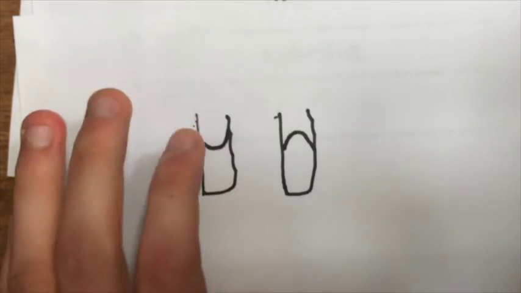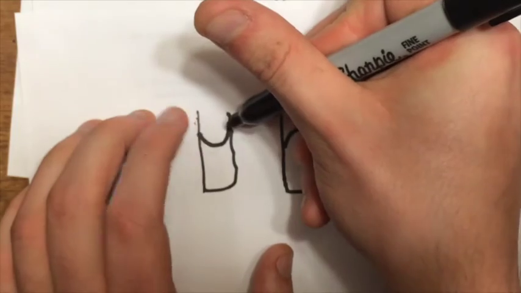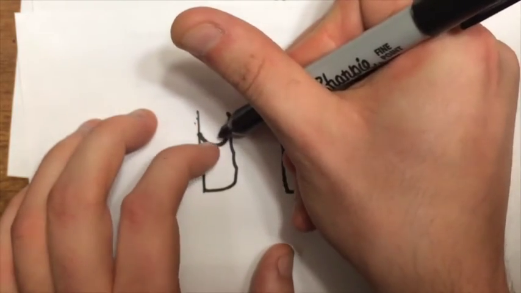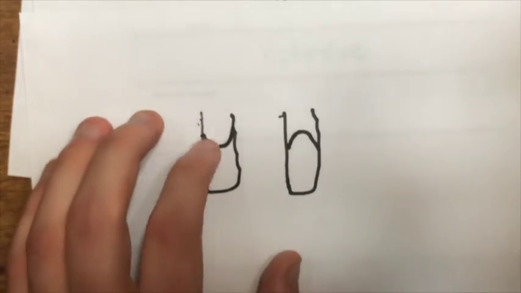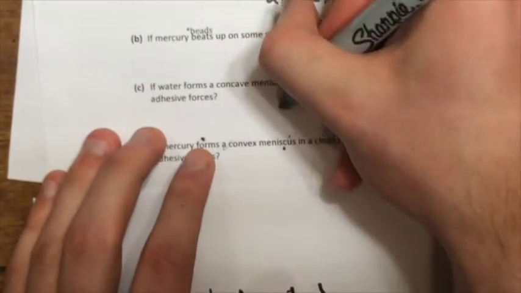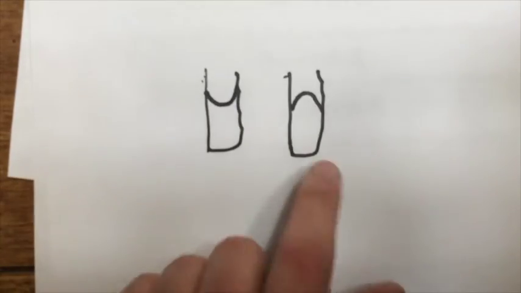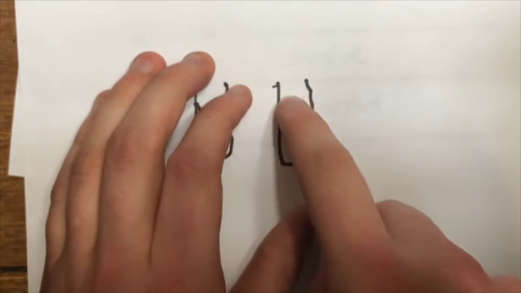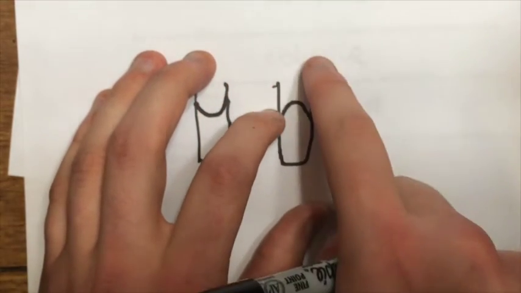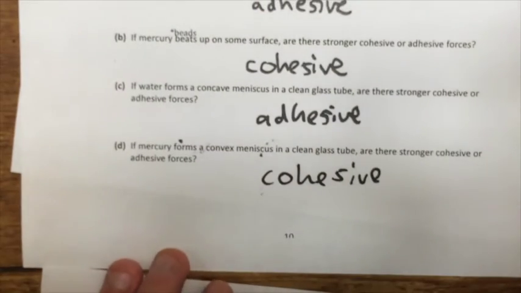In this case, with the concave meniscus, the water is attracted to the surface of the vial, and spreads apart because of that. So in that case, the adhesive forces would be stronger. And for the mercury, when it bulges up, it's attracted more to itself than it is to the surface of the glass vial. So in that case, the cohesive forces would be stronger than the adhesive. Okay.